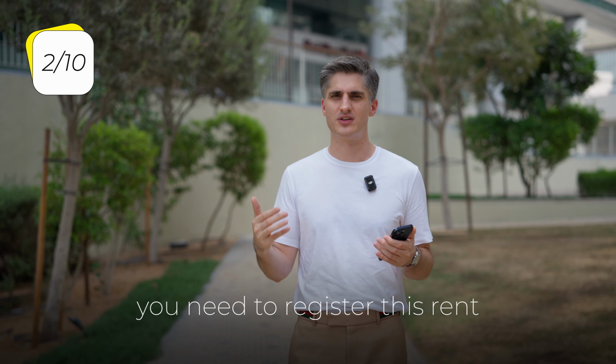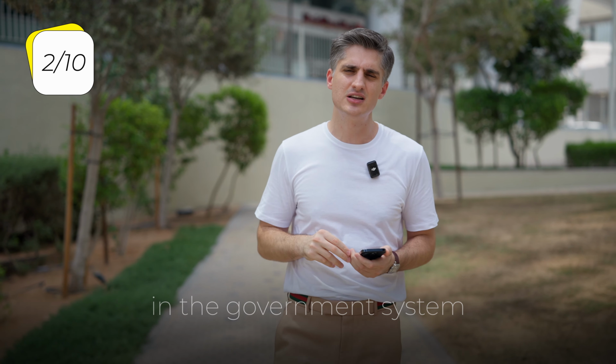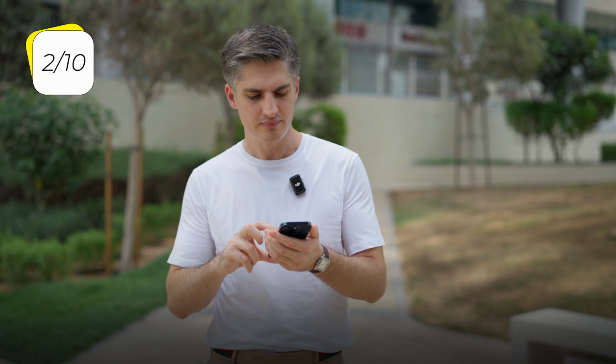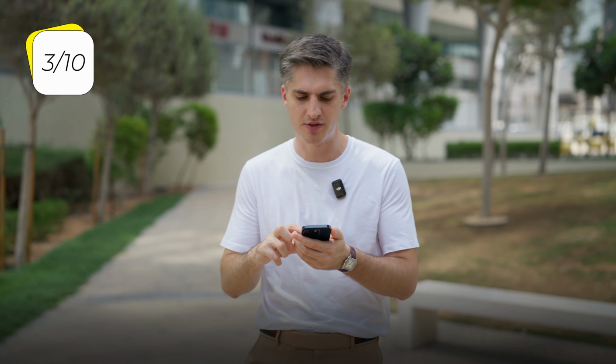After preparing the tenancy contract, you provide all the rental cheques, the security deposit and the agency commission, and then the landlord will give you the keys. After you receive the keys, you need to register this rent in the government system, which we call Ijari. After you register your Ijari, you can proceed to move in. While moving in, make sure that you receive the moving permit from the building management or the community management company.